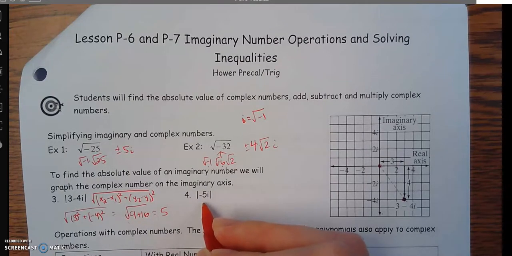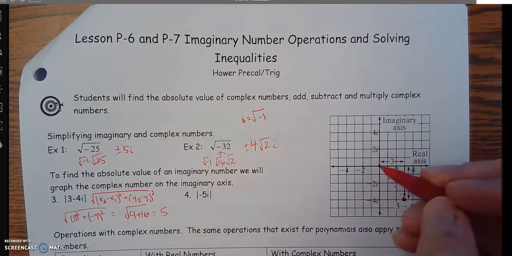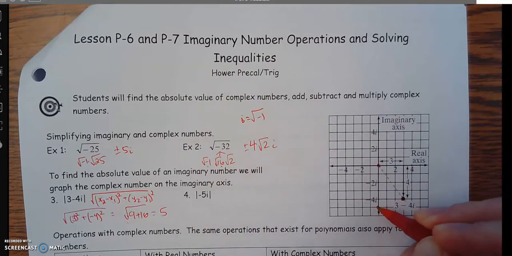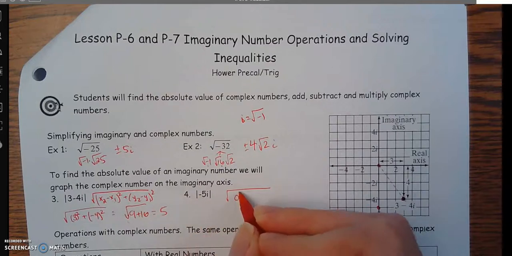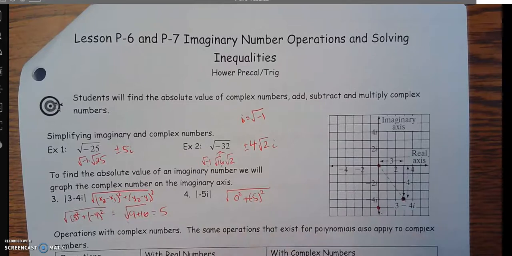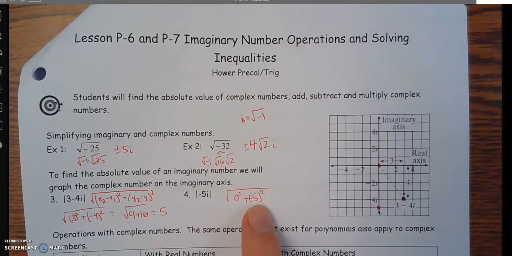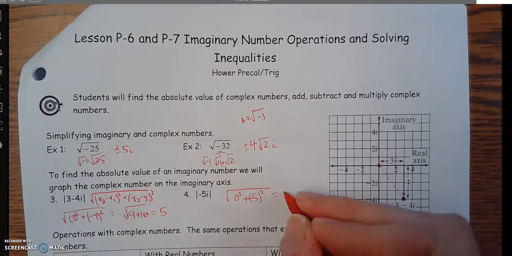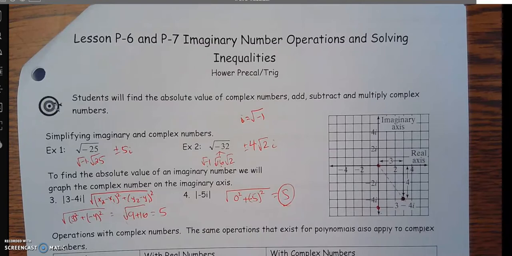And this guy here, if you plot it, it'd probably be even easier to see. -5i would be right here. How many units from the origin is that? Well, it's 5 units from the origin. What they want us to do is the x would be 0, so I'm going 0 squared plus 5 squared. Again, you can put a negative or you can skip it. We're squaring, so it doesn't matter in the end. But 0 plus 25, square root that, you get 5. That would have been easier, like we said, just to look at it and see that it's 5.